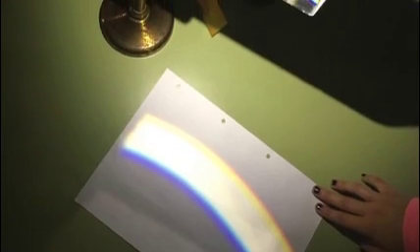His prisms demonstrate dispersion, the division of white light into its component colors, and also the recombination to make white light. Light changes speed as it moves from air into the glass of the prism. This speed change causes the light to be refracted.